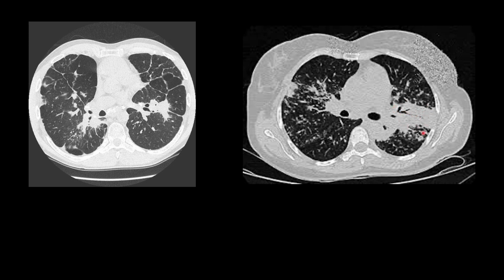So this is not just a consolidation, you're seeing it with nodules, you're seeing it bilaterally, you're seeing it in the upper lobe, you're seeing it subpleurally. So this is more in favor of sarcoidosis as compared to a pneumonia in this instance. And bronchiolitis obliterans organizing pneumonias can also be confused sometimes with this appearance.